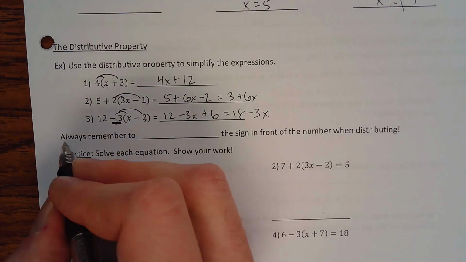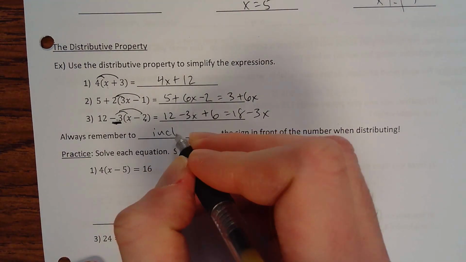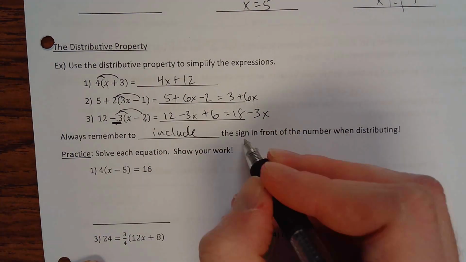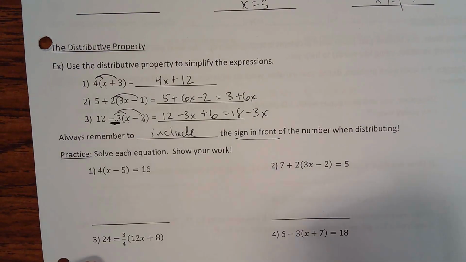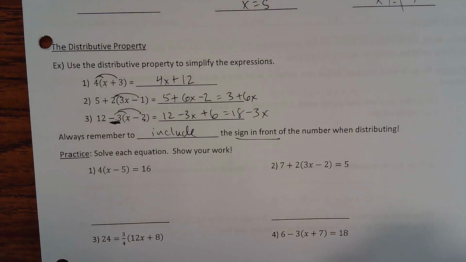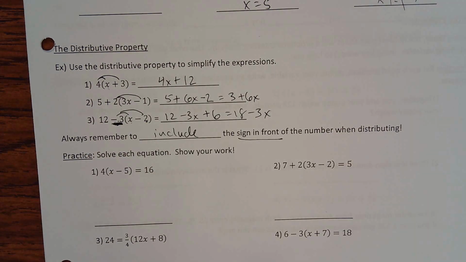Okay, so always remember to include the sign in front. So that's where this negative right here, I'd include that negative with it. Probably about half the mistakes I'll see on this upcoming quiz is people will forget that negative sign. So don't do it. Don't forget that negative sign.